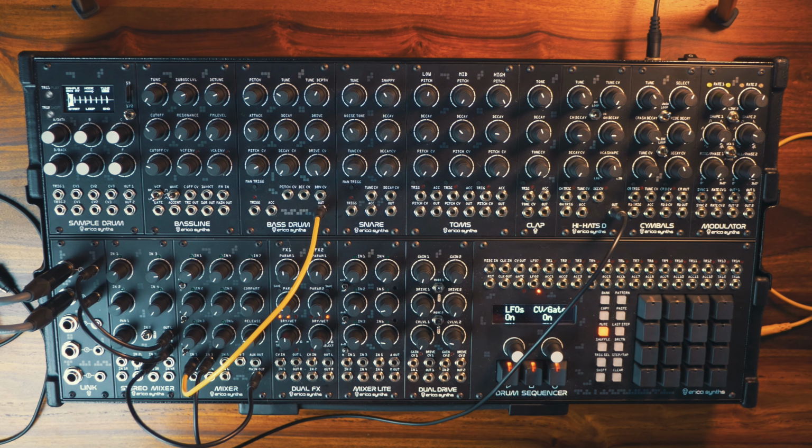Patch number 4 is creative use of effects on your kick drum. Now, reverb on a kick drum has been covered many times inside a DAW, but I thought it would be useful to show how to set this up inside the Techno System.